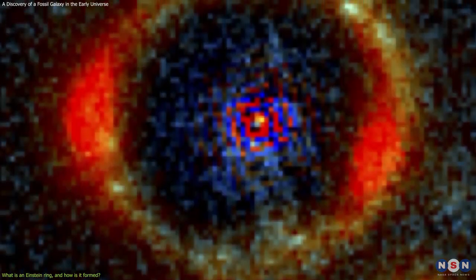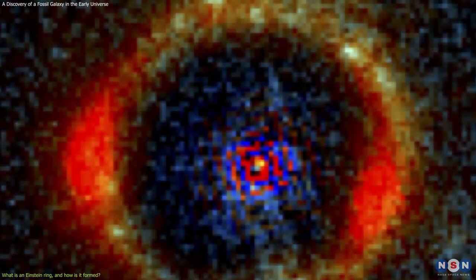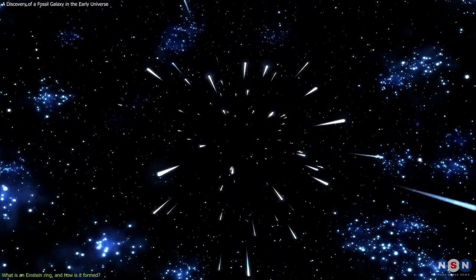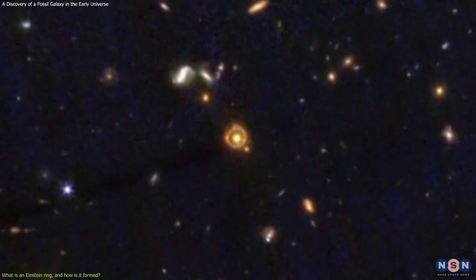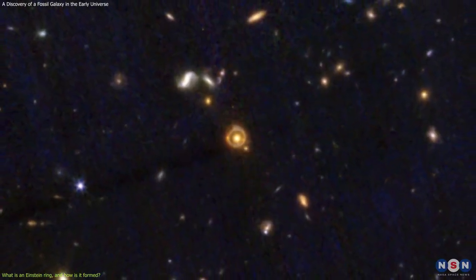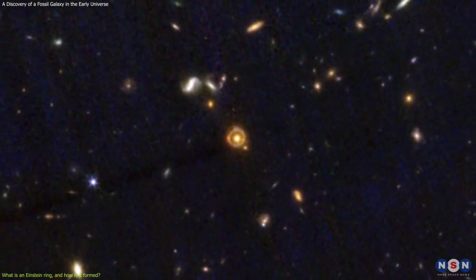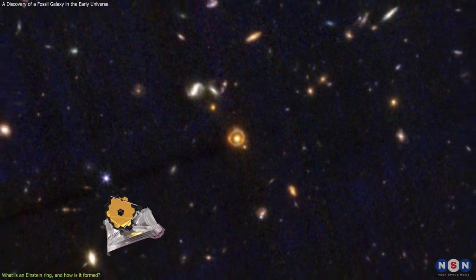However, the observed Einstein ring in this case that surrounds the massive and compact quiescent galaxy is one of the most complete and symmetric ever observed. It has a diameter of about 4 arcseconds, which corresponds to about 20,000 light-years at the distance of the lens galaxy. It is also very bright, with a total magnification of about 40 times. This means that without the gravitational lensing effect, we would not be able to see the quiescent galaxy at all, as it would be too faint and too small for the James Webb or any other telescope to detect.